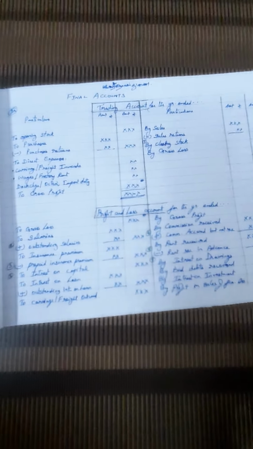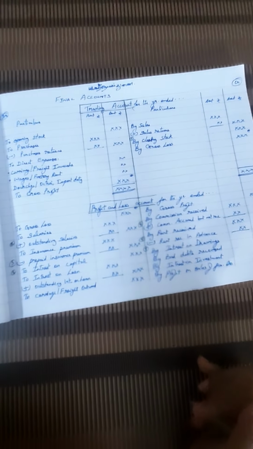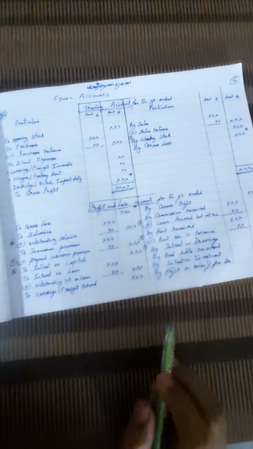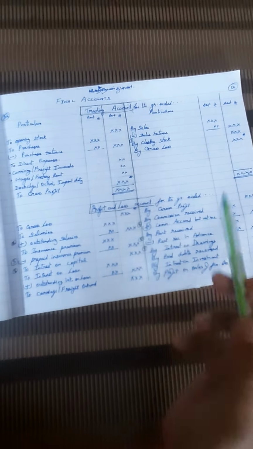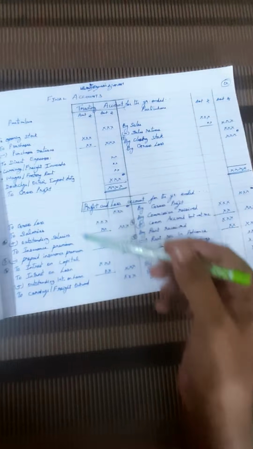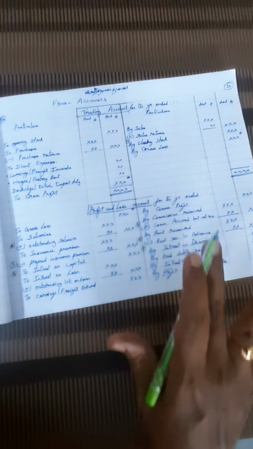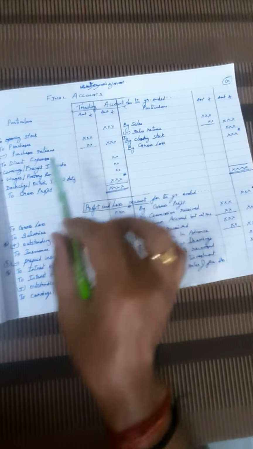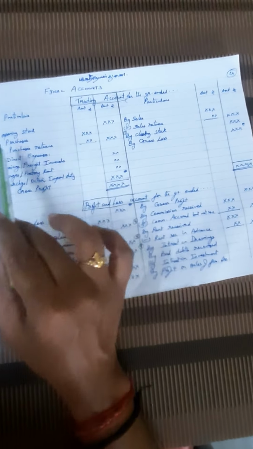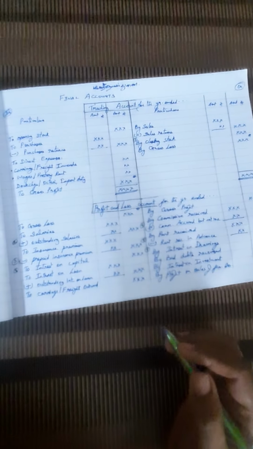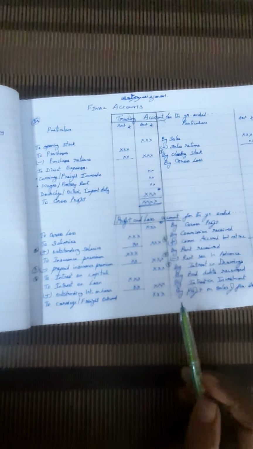Then moving on to the trading account. What is a trading account? In a manufacturing company, the trading account plays a very important role. In that case we call it the manufacturing and trading account, and it's a lengthy thing, but now we are seeing a simple sum where they get the goods and sell them. That is the simple version we are doing.